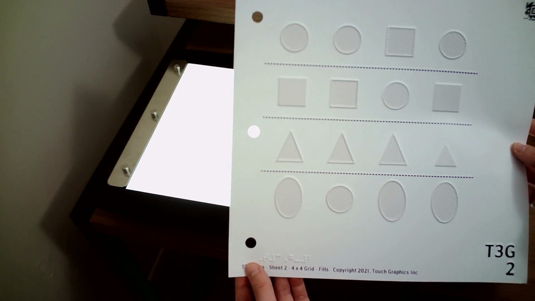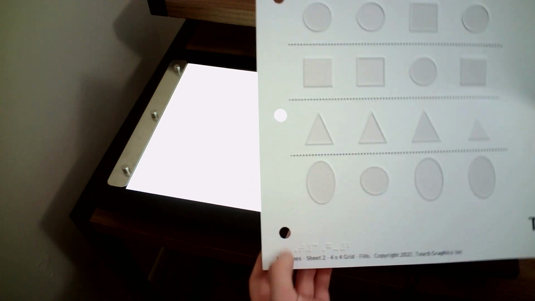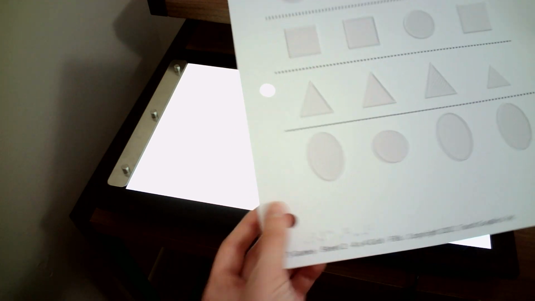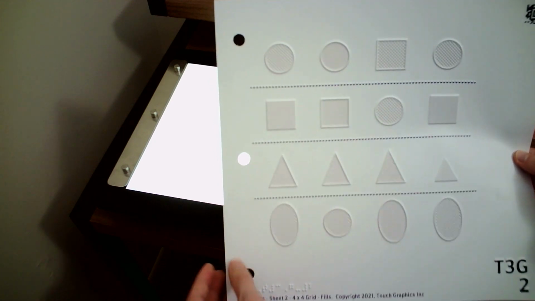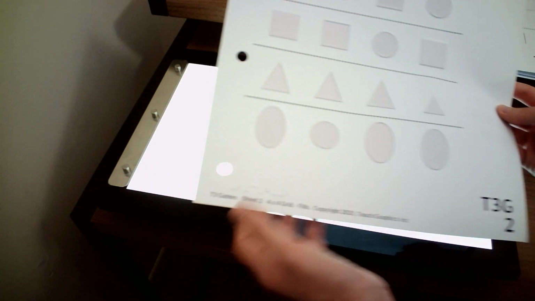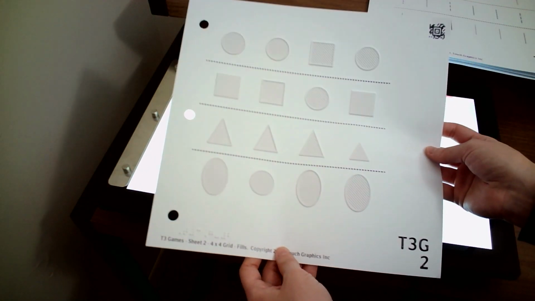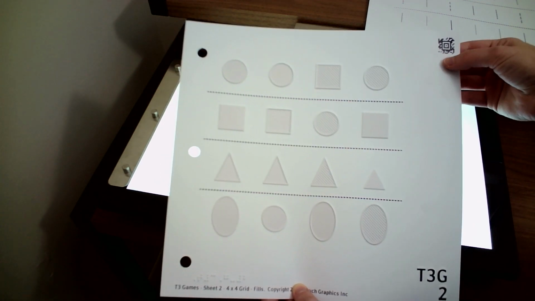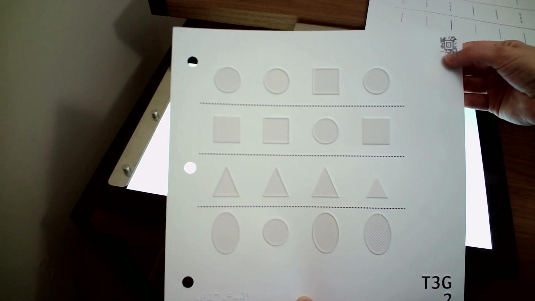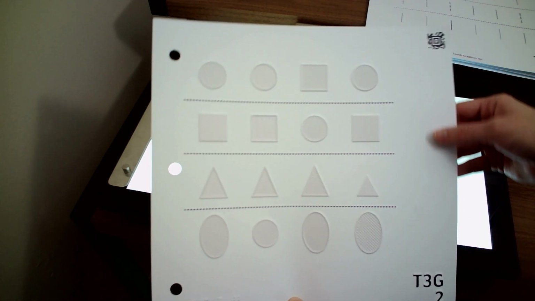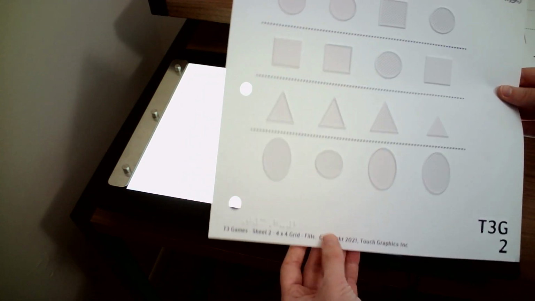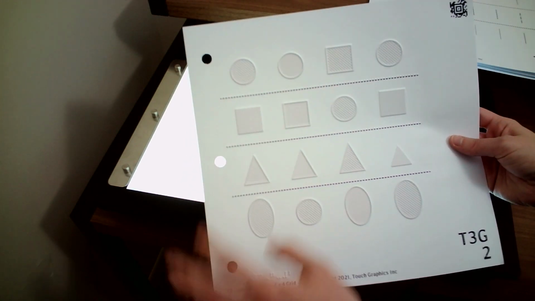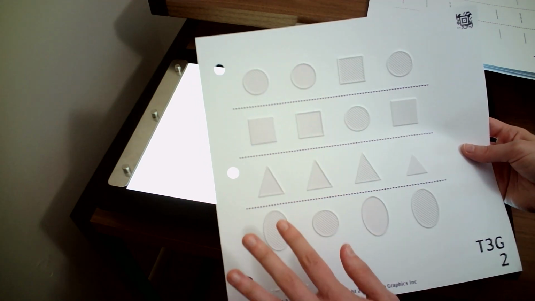The way that these T3 games work is that each sheet is a vacuum-formed tactile graphic that has 3 holes on the side that are made for the pins of the T3 tablet. So when a student places that sheet down on the pins, the tablet scans a QR code on the sheet and identifies it, and then lets the student play a game using that sheet. So it gives students audio instructions.